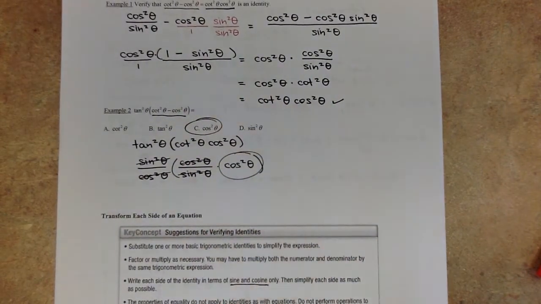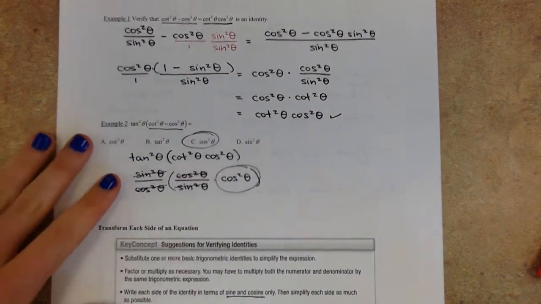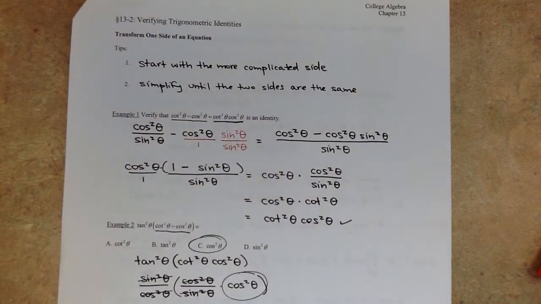Okay, so that was one way that you can make these equal to each other. One way that you can verify these identities. First category was transforming just one side of the equation. So again, what we did there is we picked the more complicated side and then just basically manipulated it until we got it to look exactly like the other side.